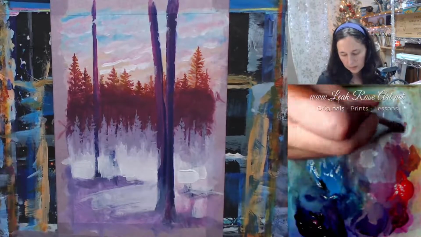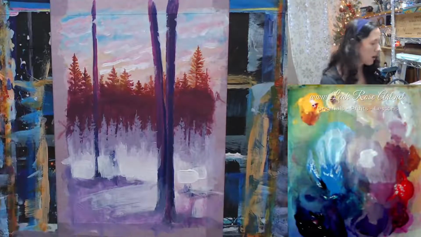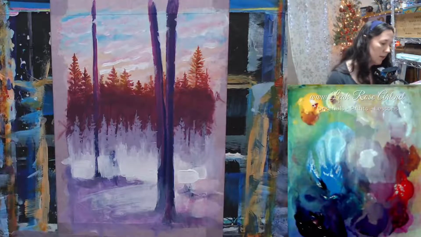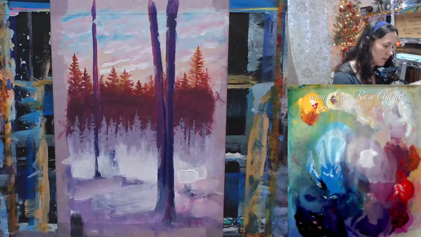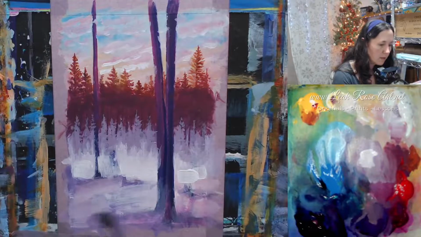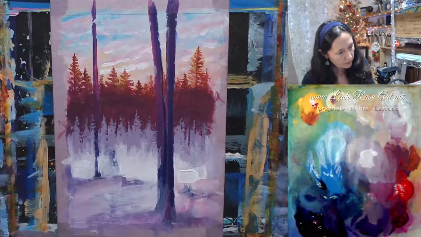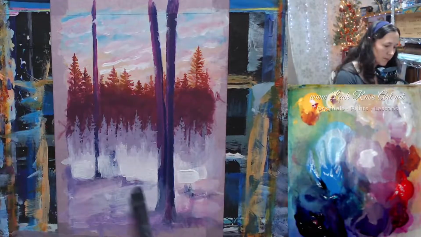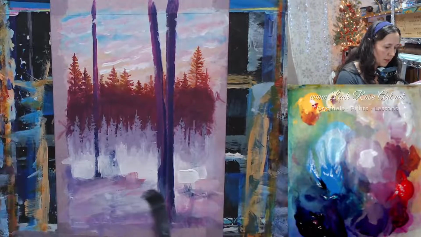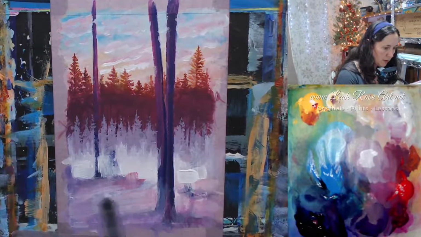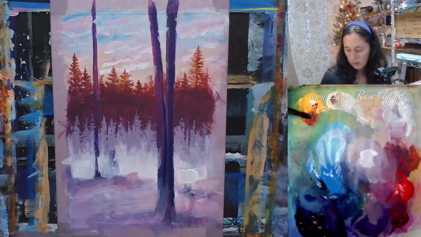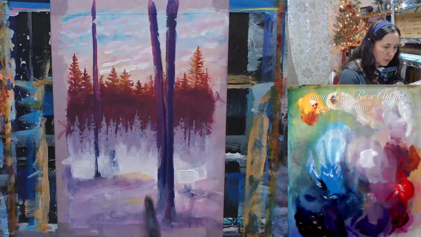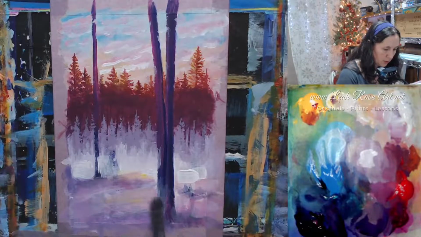Okay, now the pink. It's kind of a mauvey pink. Some heavier brush strokes in there. Make it a little bit warmer in the middle, where you would think the sun would be coming through some of those branches and hitting the snow.